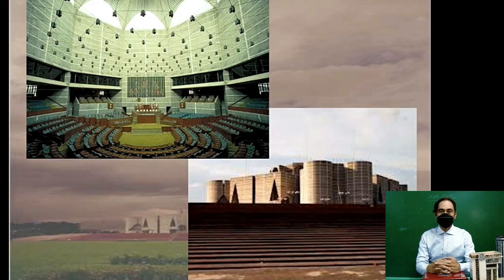So this is the interior of the National Assembly. Notice, guys, the open window upstairs. That's for cooling. That's the cooling system using natural air and wind to cool spaces in the interior.